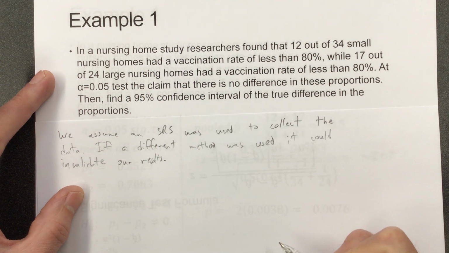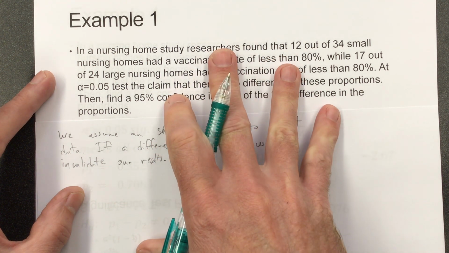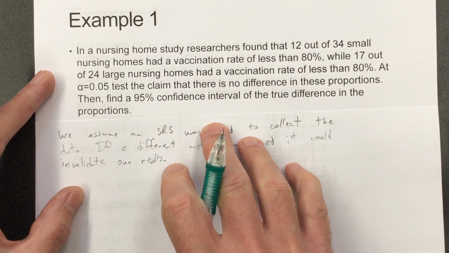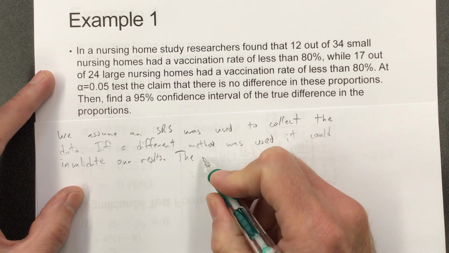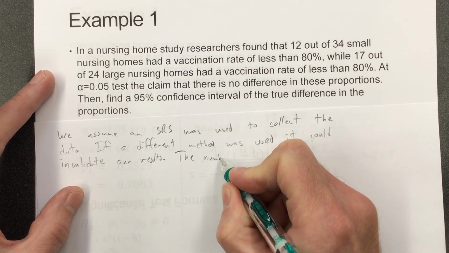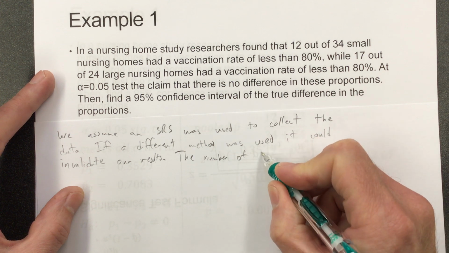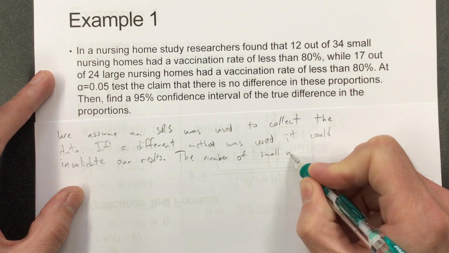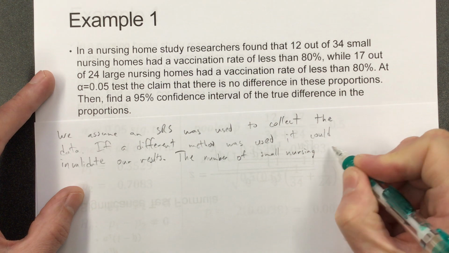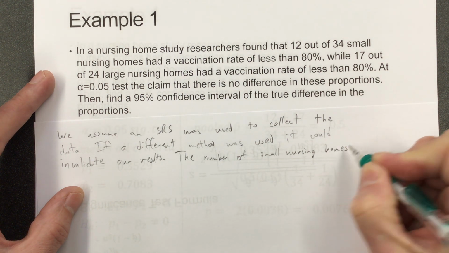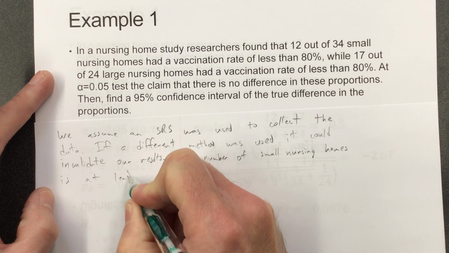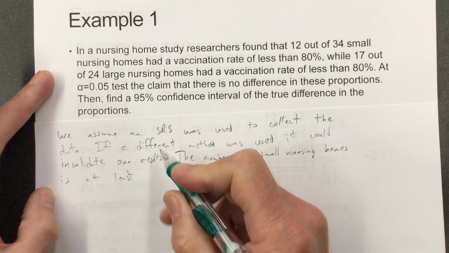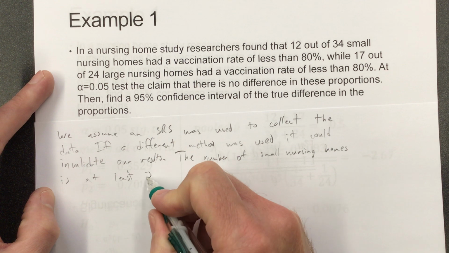Okay. As far as population size, we have a ton of nursing homes out there, so that's fine. We have 340.